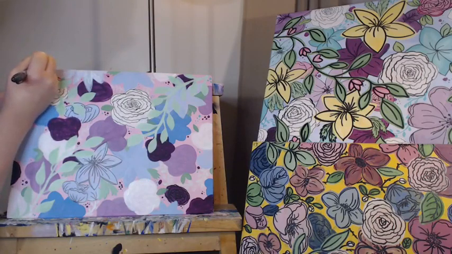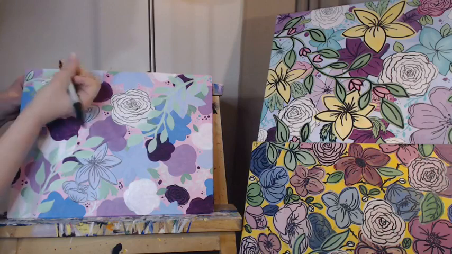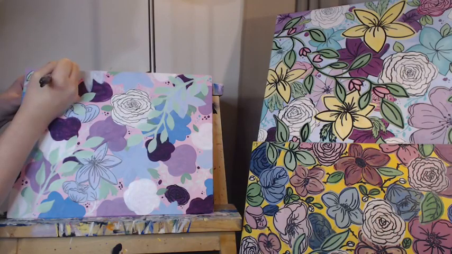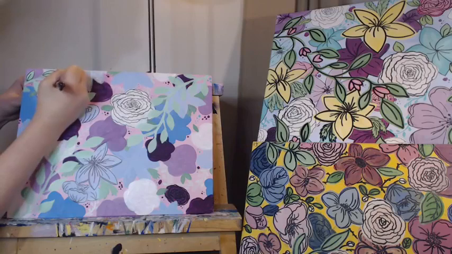So for these, just going to outline the leaves on the vine.